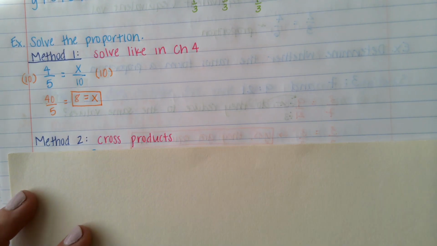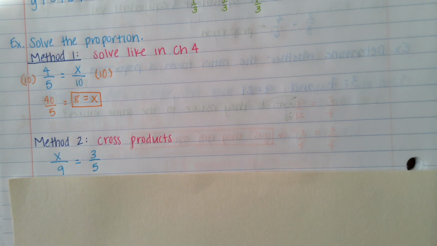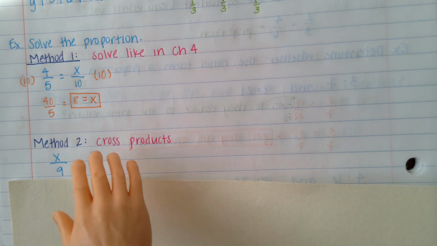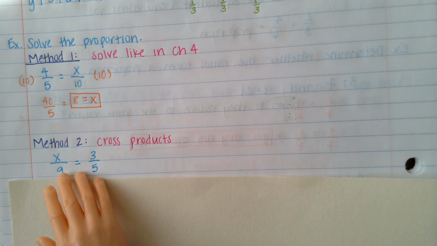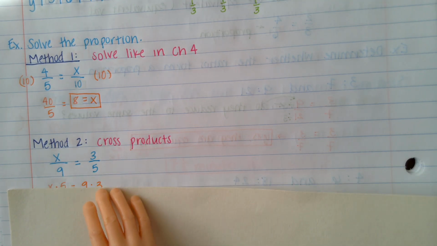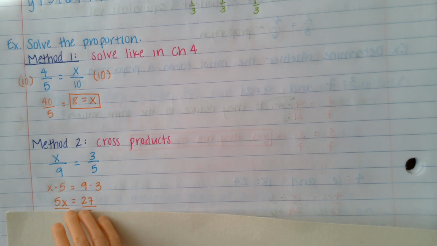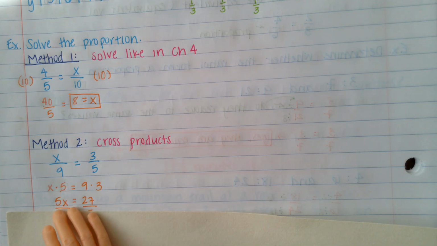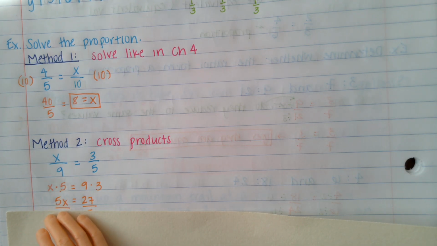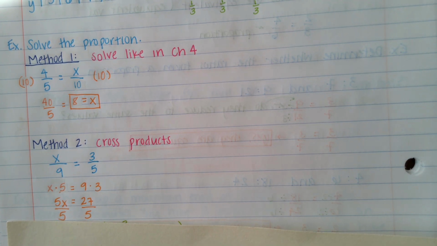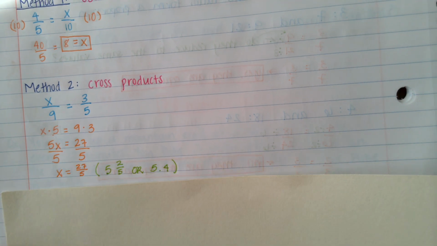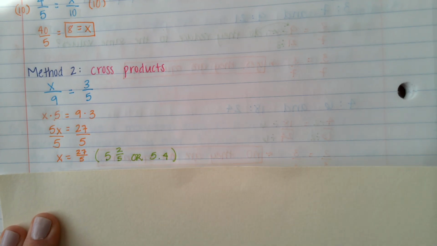Another way we can solve that is using cross products. So if I have x over 9 equals 3/5, I would multiply x times 5 and 9 times 3 to get 5x equals 27. Now we're going to solve for x by undoing this multiplying by 5. So divide each side by 5, and we get x equals 27 over 5.